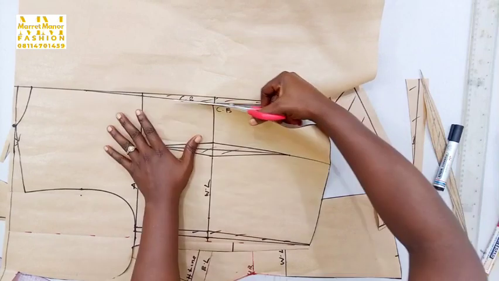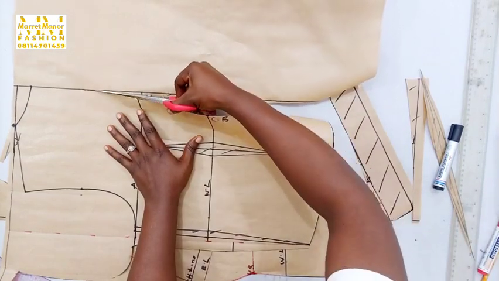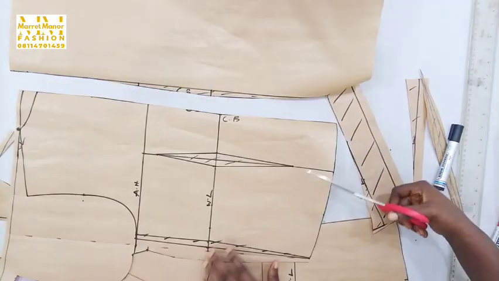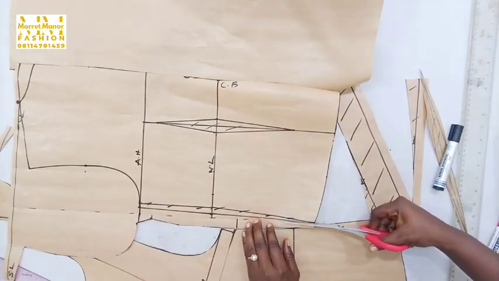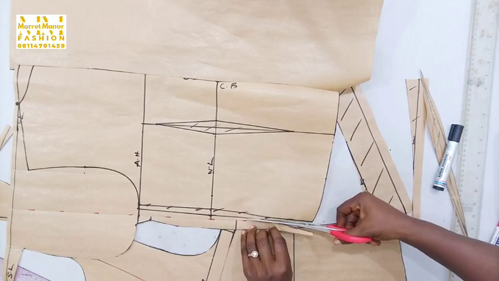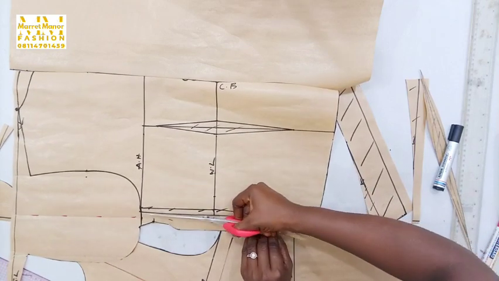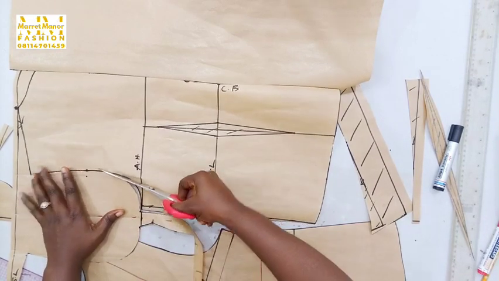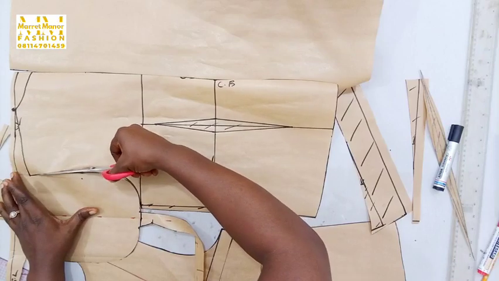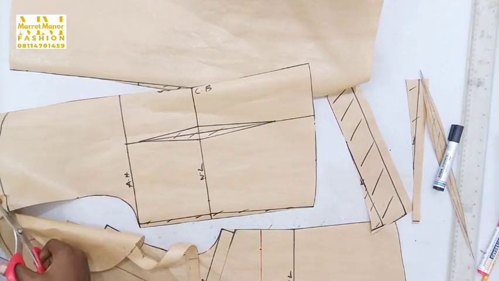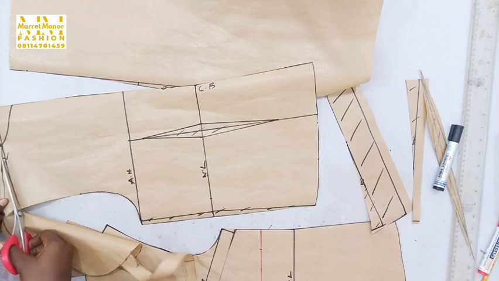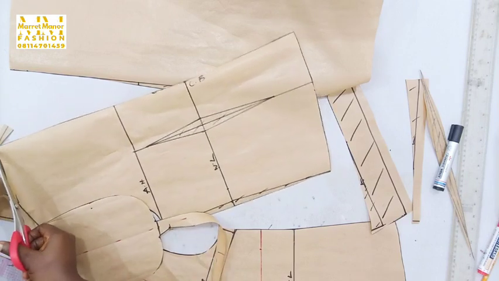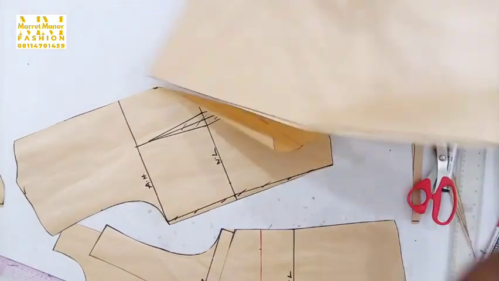So you can see how I'm cutting that now. And this is it. And remember our new line here. Yes, we're done.